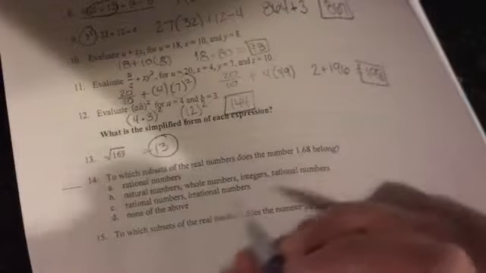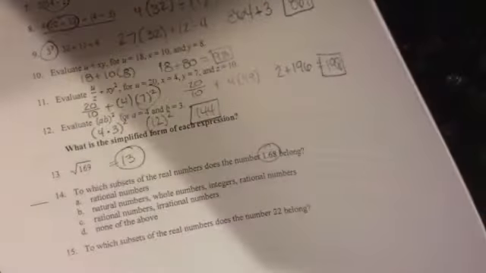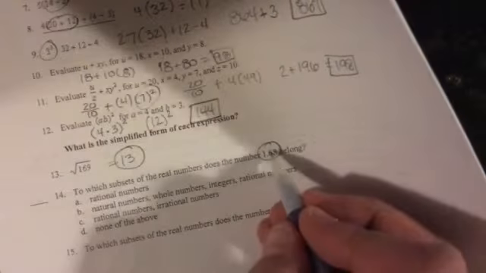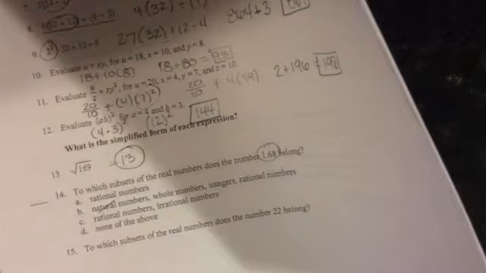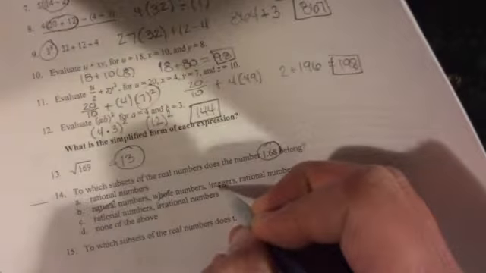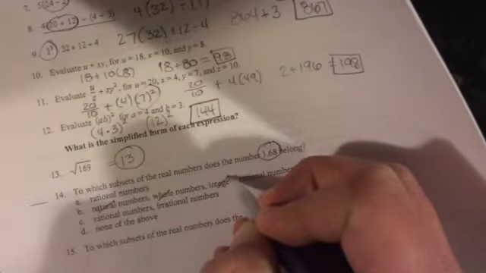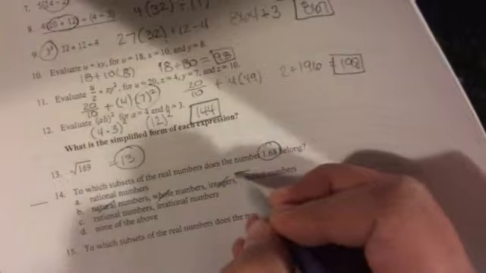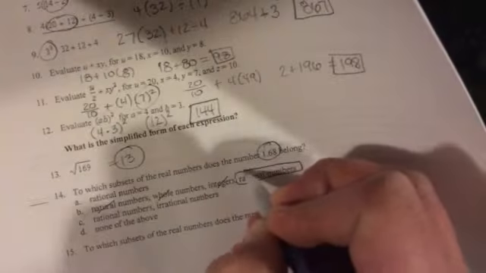So let's go back and look at our questions to decide which categories they fit in. The first number I have is 1.68. So 1.68 is not a natural counting number, nor is it a whole number, which would be 0 and the natural numbers, nor is it an integer because it's not the opposites of my natural numbers. However, it is a rational number. But the kicker here is you cannot have a rational and irrational at the same time. So the answer is A.